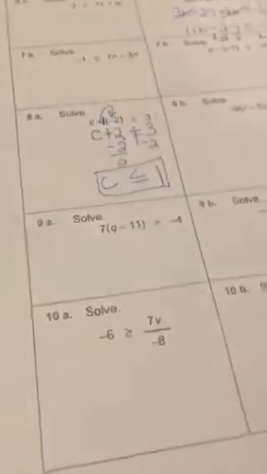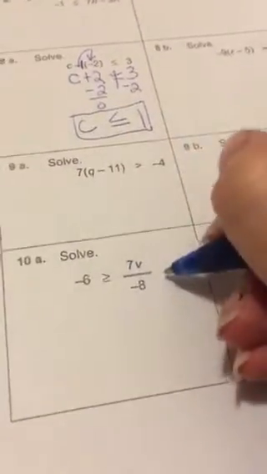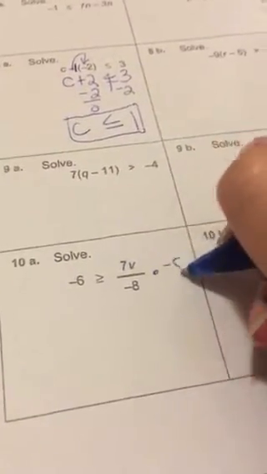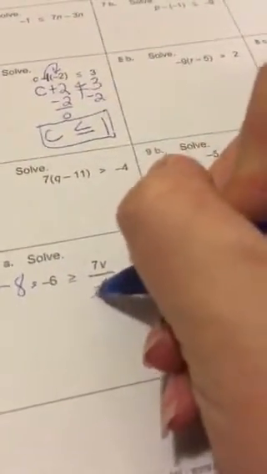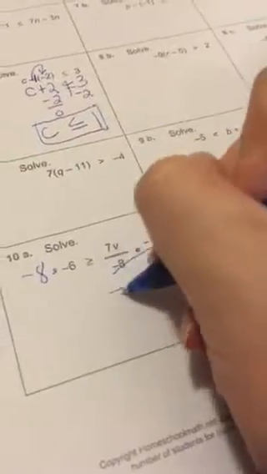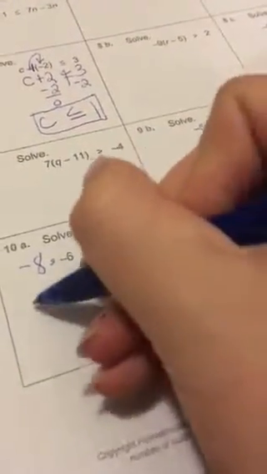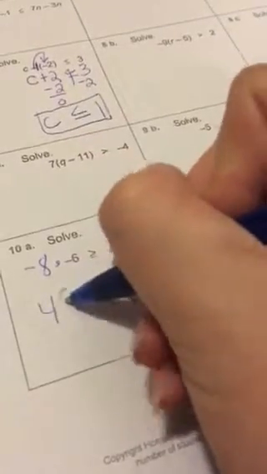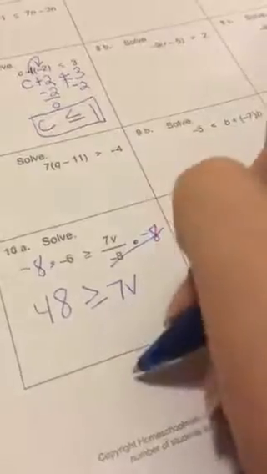Down here, remember, if I have a fraction, that just means I'm dividing. So to get rid of this divided by -8, I'm going to multiply by -8 on both sides. These -8s cancel out. I'm left with 7b over here, and then -8 times -6 is a positive 48. Negative times a negative is a positive.